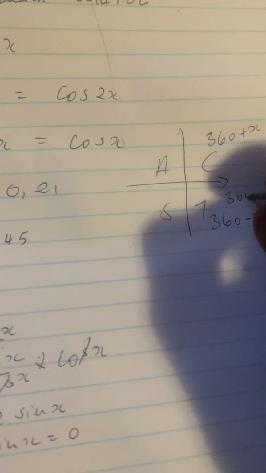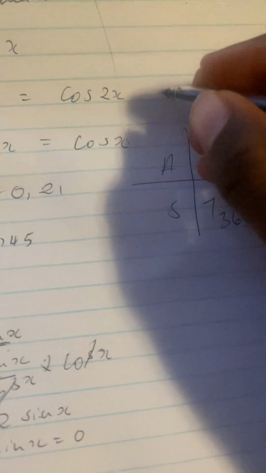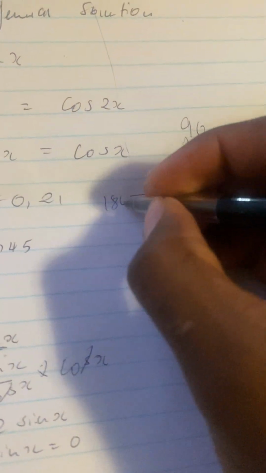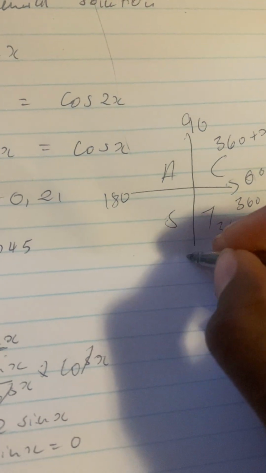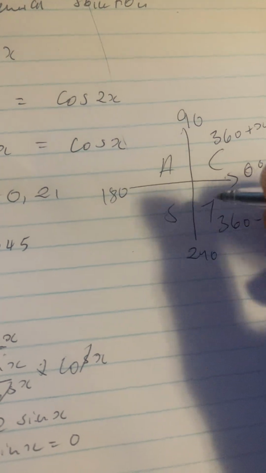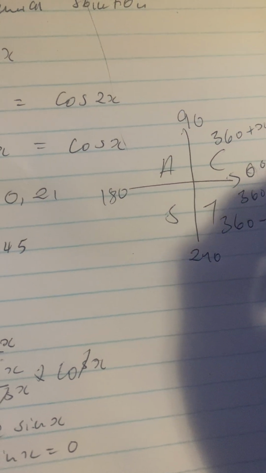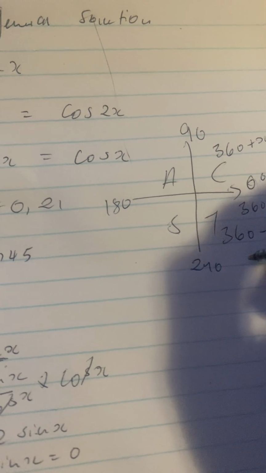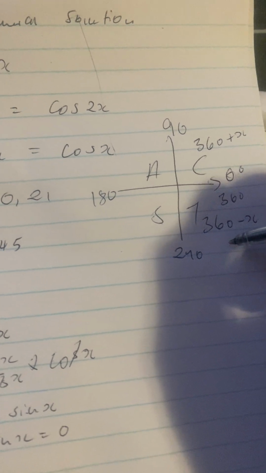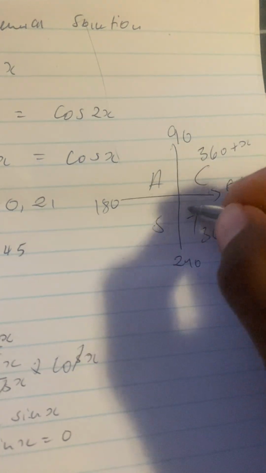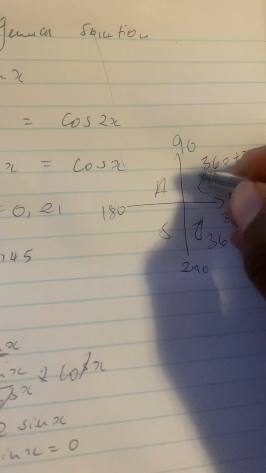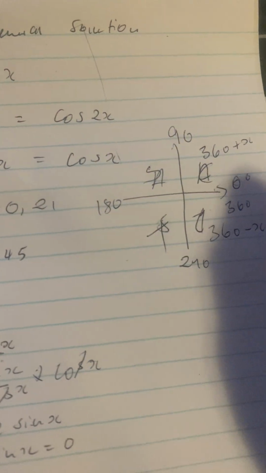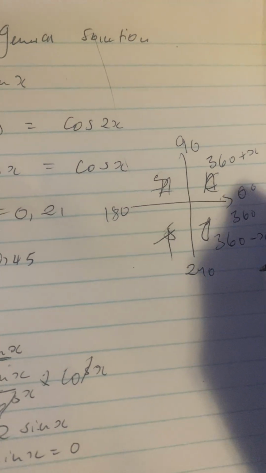We have 0, 90 degrees, 180, 270 and 360.